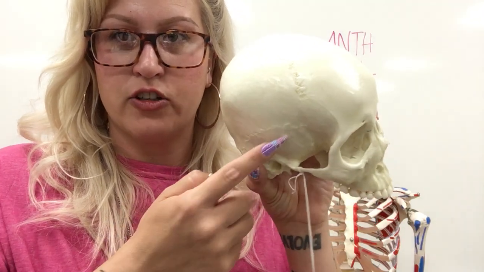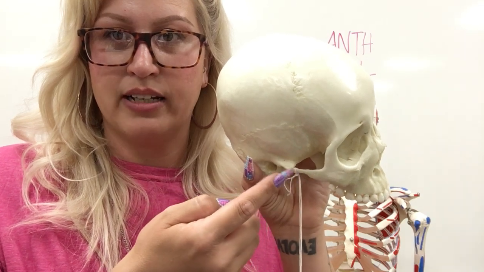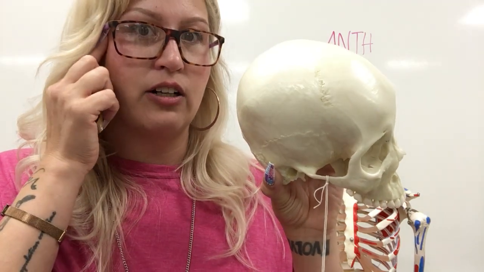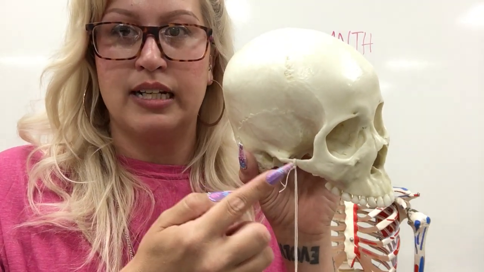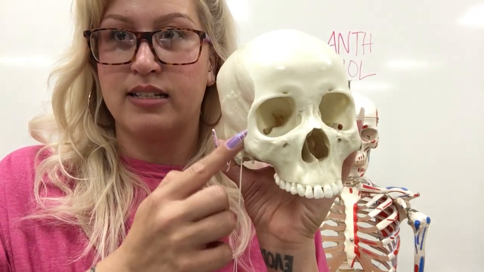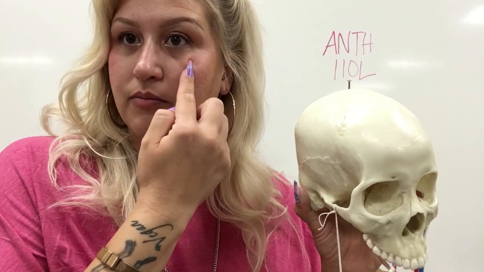Like you can see this connection between the temporal and the zygomatic, and this area we think of as our high cheekbone. It's back here a little bit. So that's actually 2 bones connecting with each other. So the zygomatic is this area right on the side, you know, right here on the side of your eye. It's on either side.